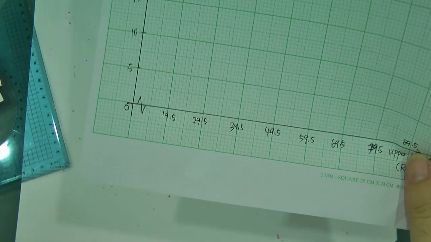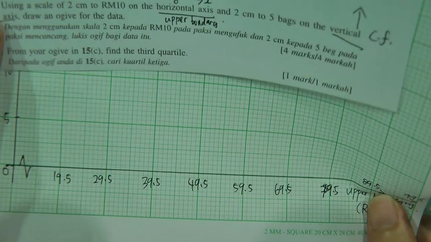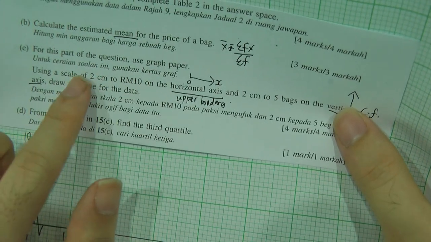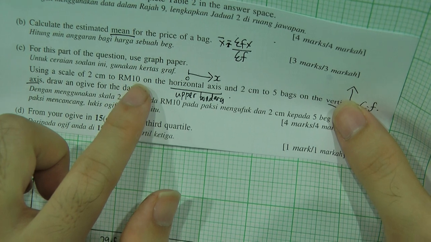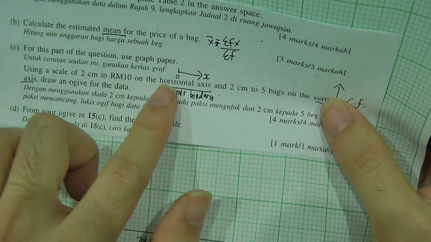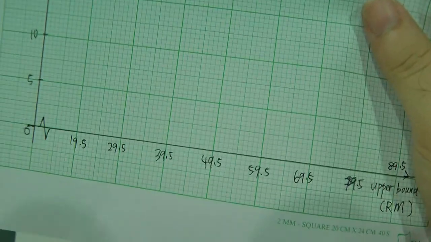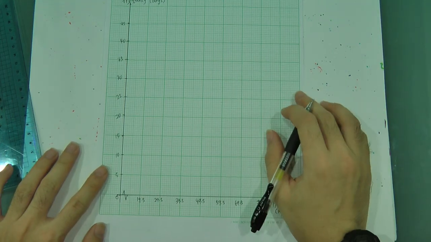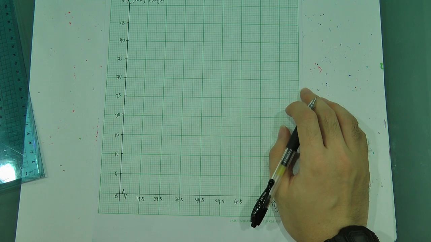Am I right? Because over here what it mentioned is 2 cm to RM10 on the horizontal axis. So you can see actually here 2 centimeters is plus 10, plus 10, plus 10. Alright, and then the next step is we're going to plot the graph.